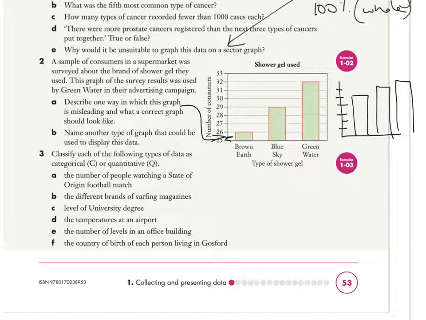Okay, 3. Categorical or quantitative or numerical, either way. The number of people, quantitative. Different brands, categories. Level of university degree, category. Temperatures, quantity. Number, quantity. Country of birth is categorical.